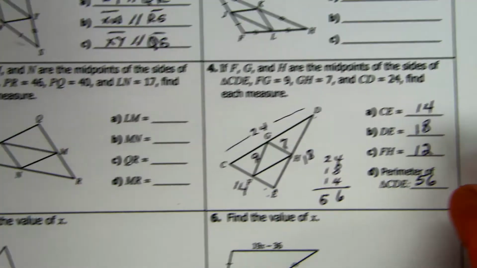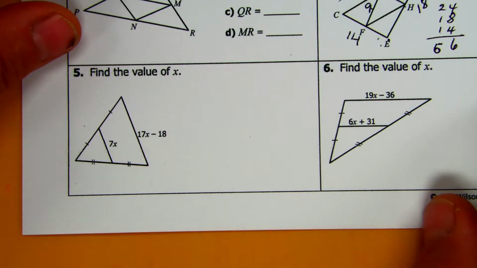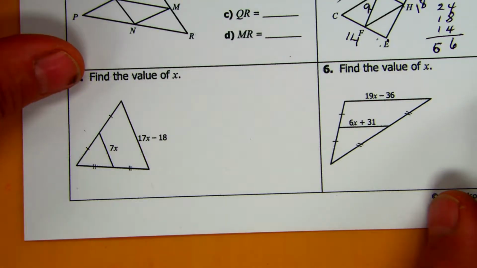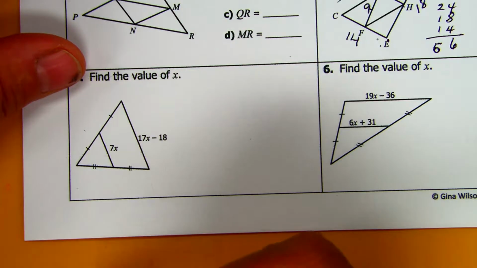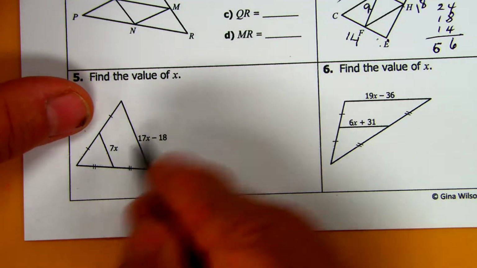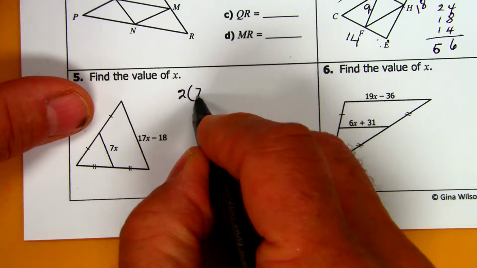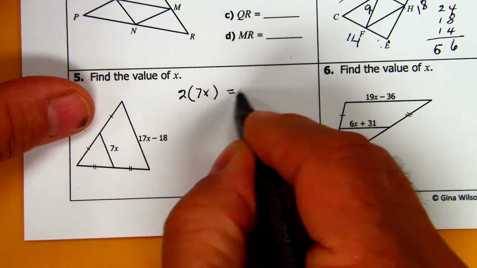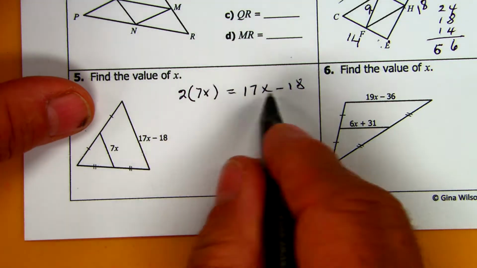Let's look at number 5. It says find the value of x. If I want to set up my equation, make these two equal, I'm going to have to say that 2 times 7x is equal to 17x minus 18. Now they're equivalent.